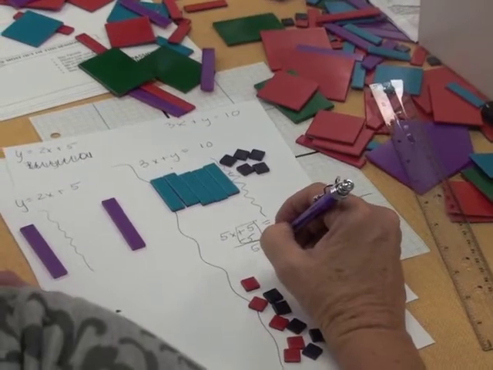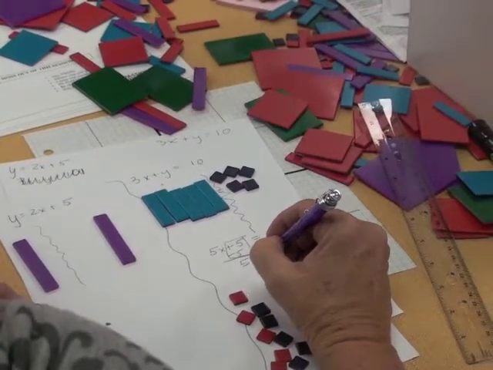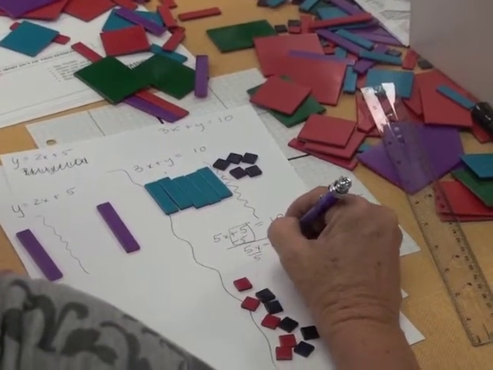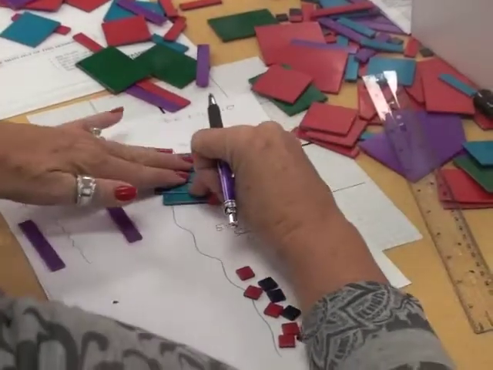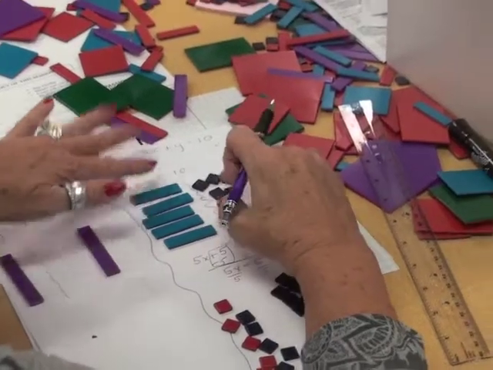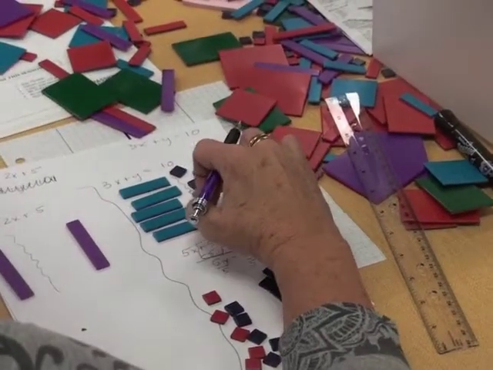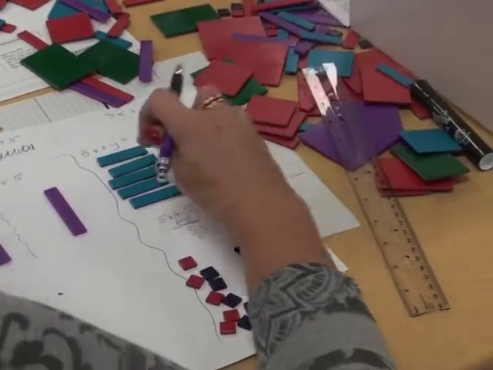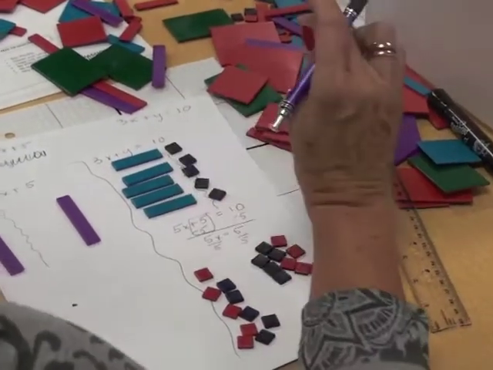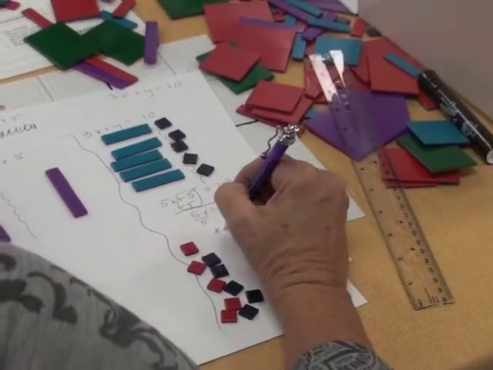So how do I figure out how much is in 1 cup? Divide them both by 5, the number of cups. So I take my 5 tiles and put 1 tile in each cup until I run out. So each cup is 1 tile. So x is equal to 1.